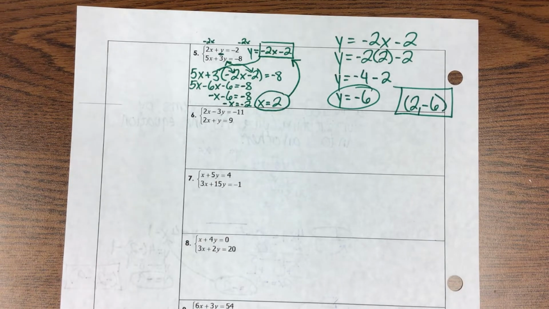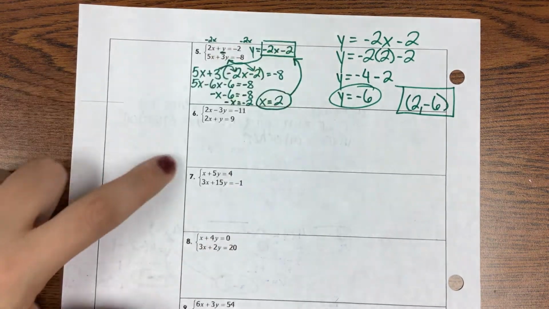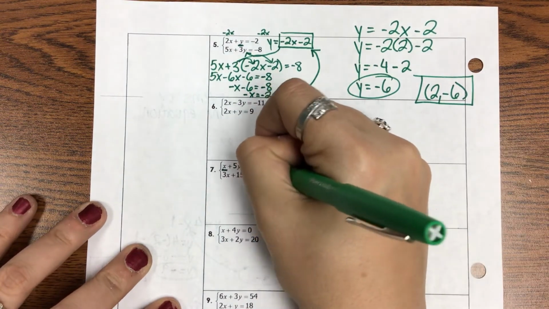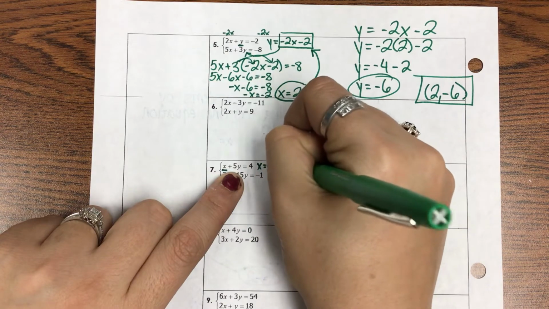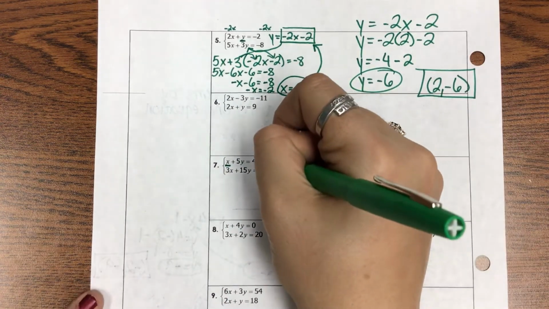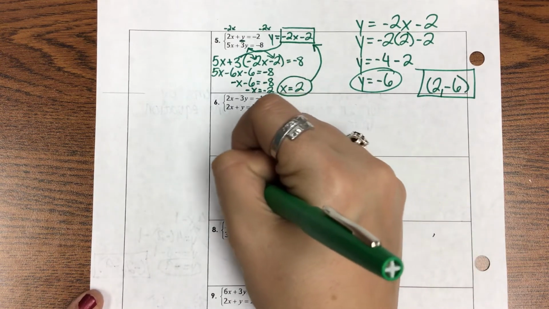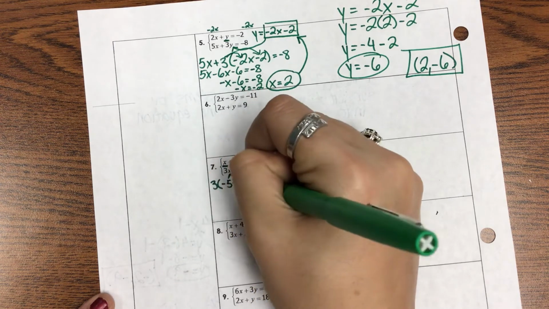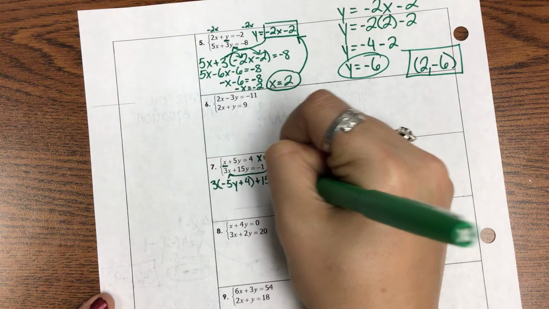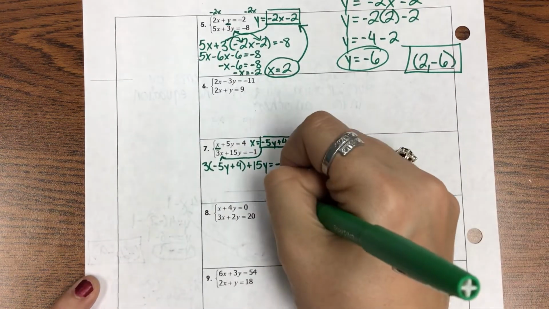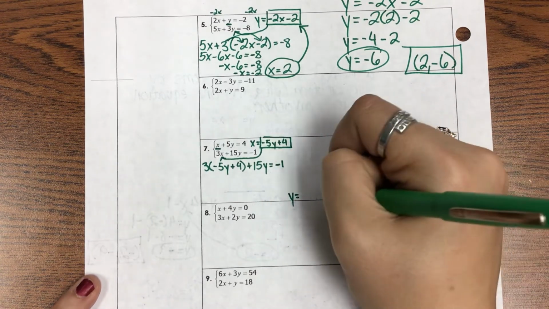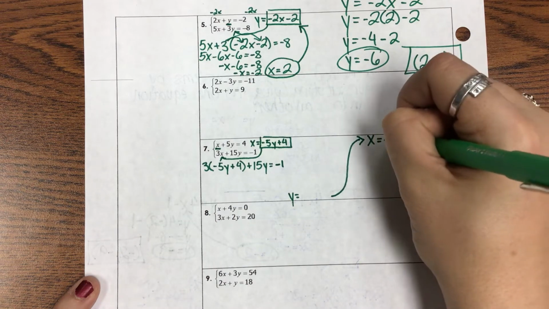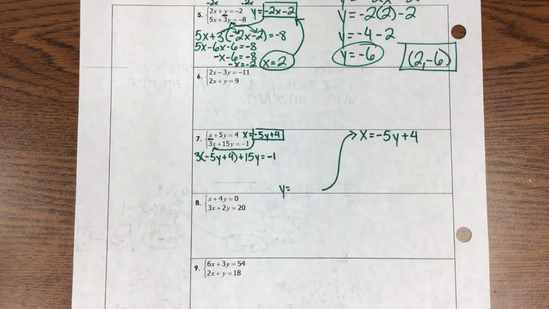That's my ultimate answer. And I don't have to just turn my equation into y equals. I can also turn it into x equals. On number 7, it would be simpler to turn it into x equals. x would be equal to -5y when I moved it, and a +4. I can take this information and plug it into the x spot. So 3 times -5y plus 4, plus 15y equals -1. I'd solve it all the way down until I got an answer that was y equals a number. And I would take whatever that number is and plug it back into that x equals -5y plus 4. I'm going to turn you loose and let you finish this out.